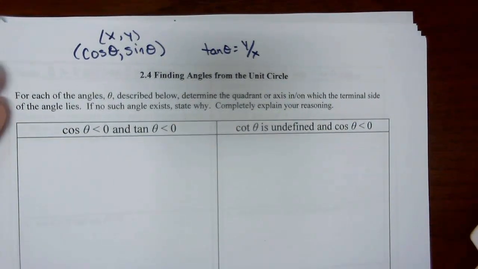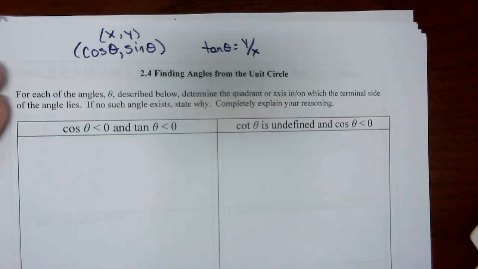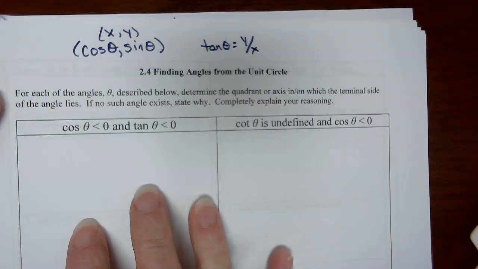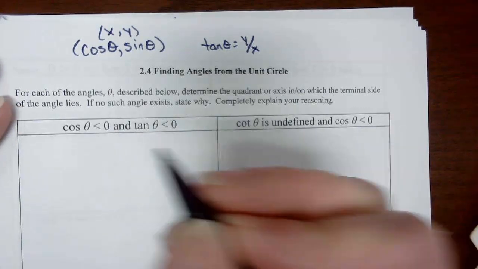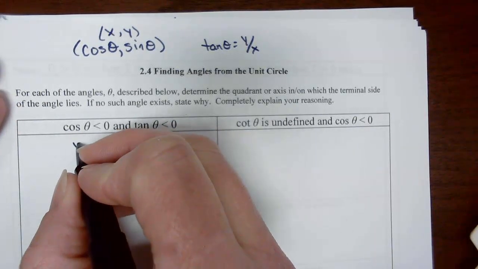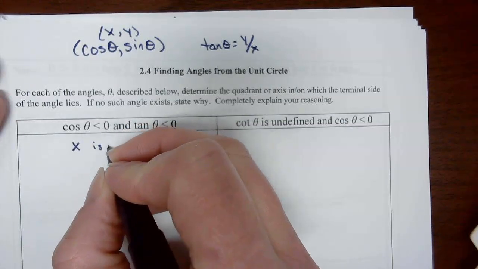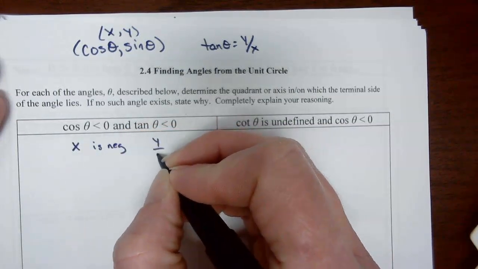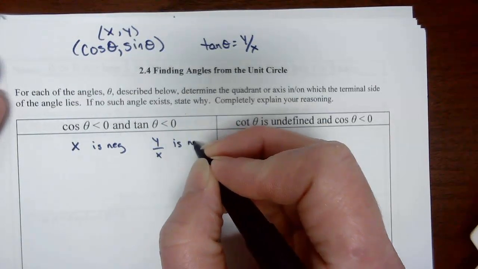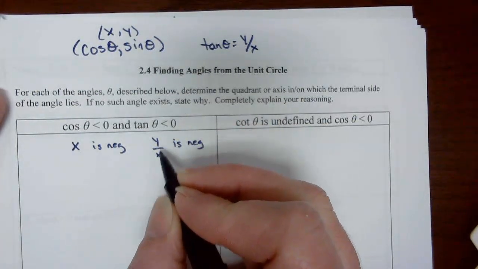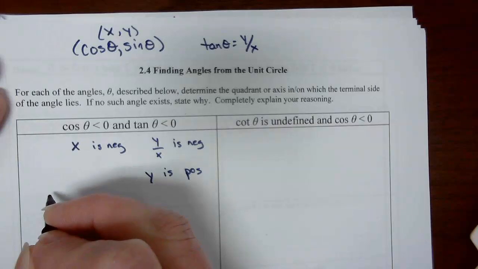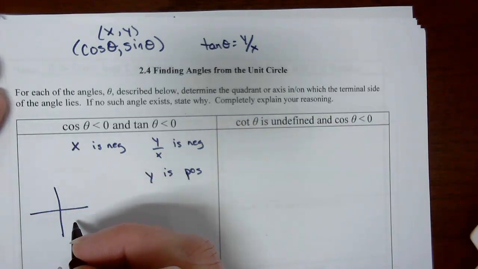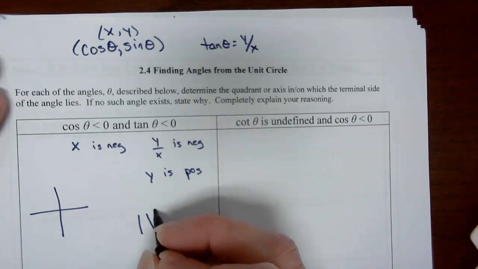Okay, now we're going to be finding angles on the unit circle today. So first, let's review again how to figure out which quadrant we land in. On the unit circle, our radius is 1, so cosine is just our x. Less than 0 means it is negative. Tangent is y divided by x. Less than 0 is negative. So if x is negative and y divided by x is negative, then y is positive. So let's think about our circle. X is negative, y is positive. That's up here. That would be quadrant 2.